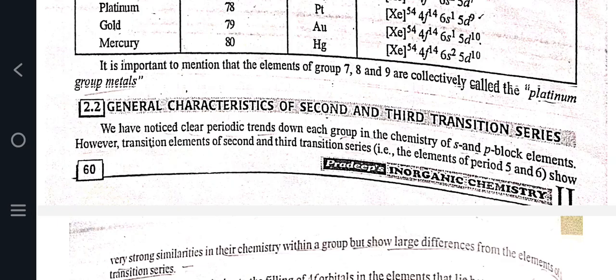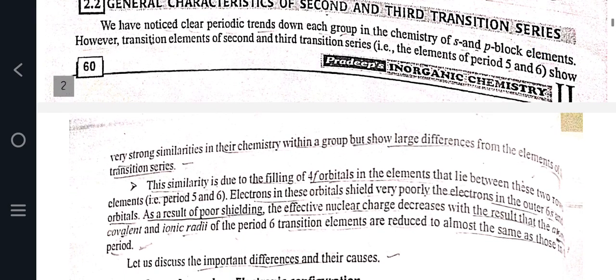We have noticed clearly predictable trends down each group in the chemistry of s and p block elements. However, in the transition elements of the second and third transition series, the elements of period 5 and 6 show very strong similarities in their chemistry within a group but show large differences from the elements of the first transition series.